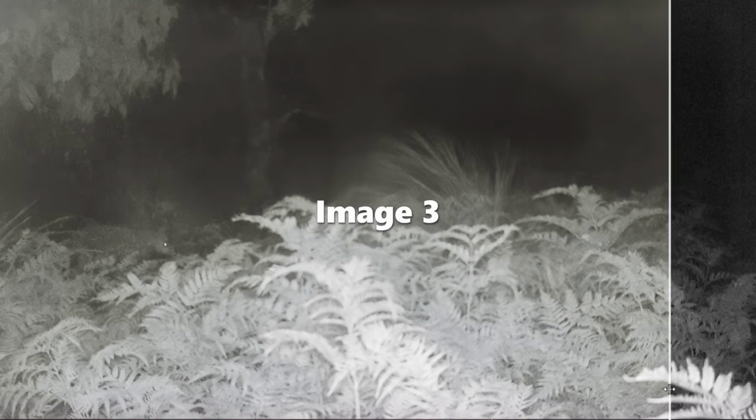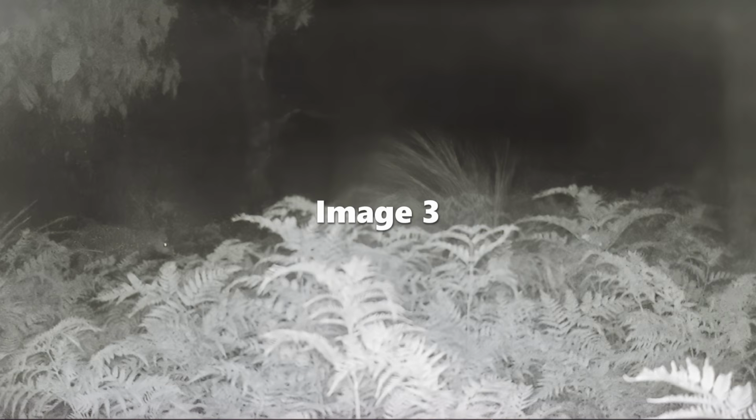There does seem to be some striping on the rump, but I'm inclined to hold judgment and view the rest of the images. Image 3. The animal is now really coming into view. Prominent features are again its eye, slightly pointed ears, but it's a wee bit harder to see this time.